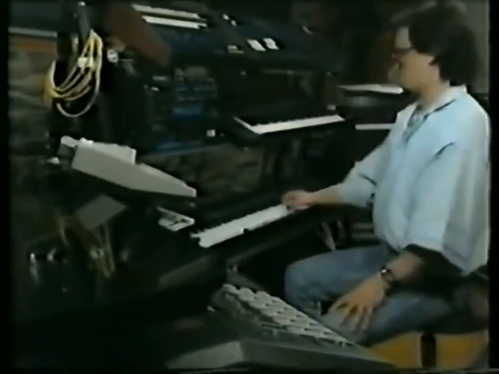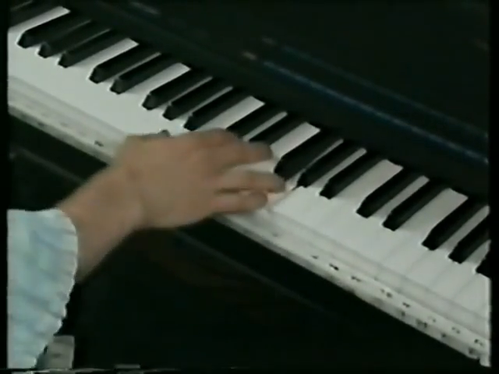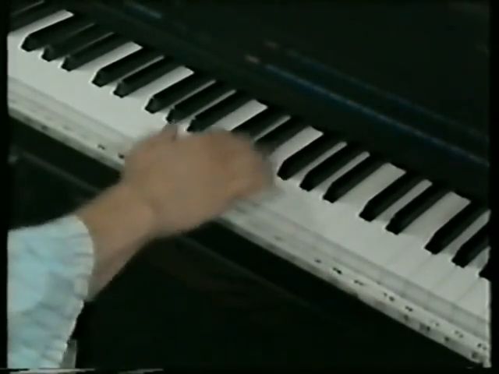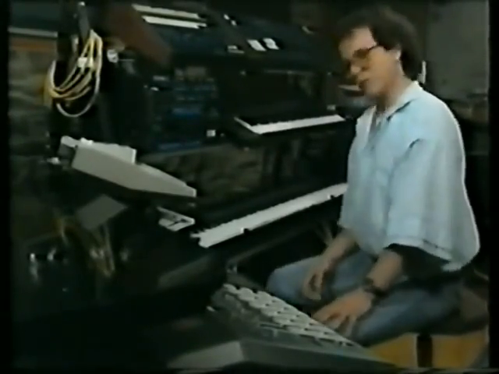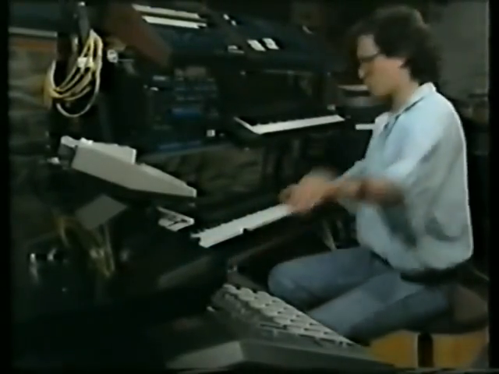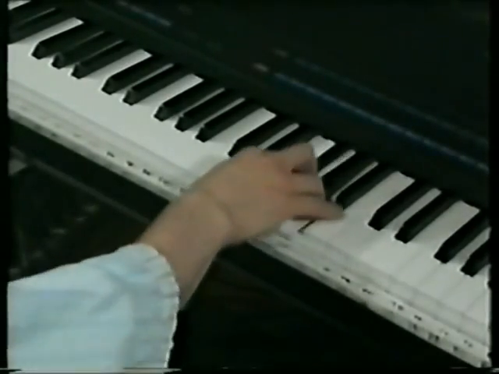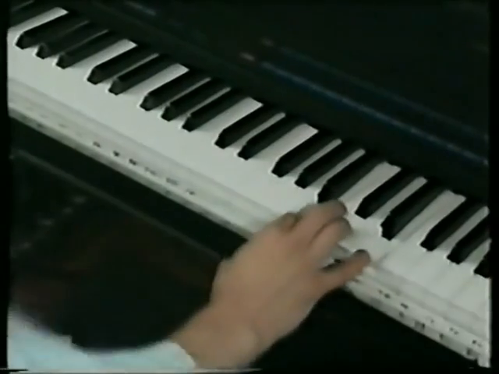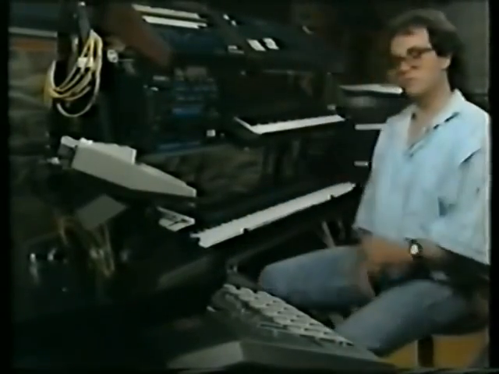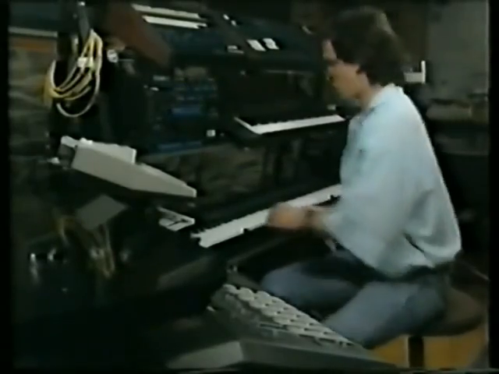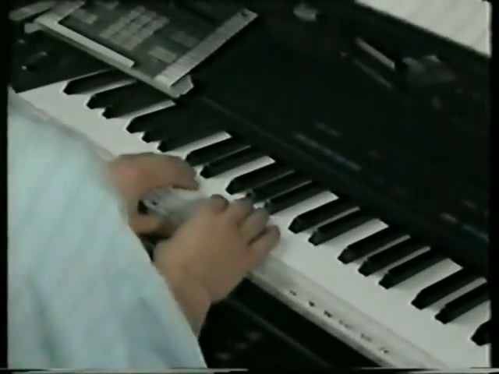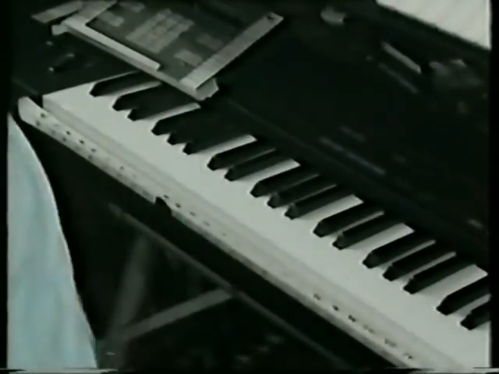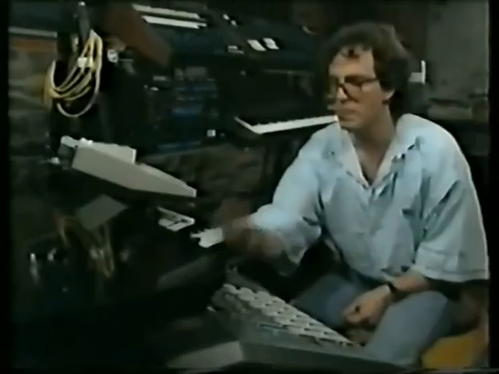Let's move on. Is that a bass note? There you go. That'll do for now.